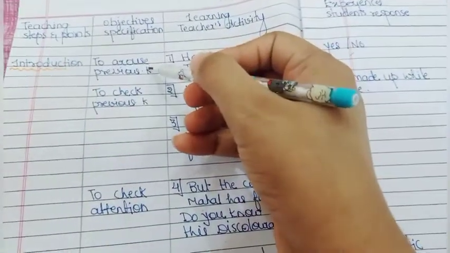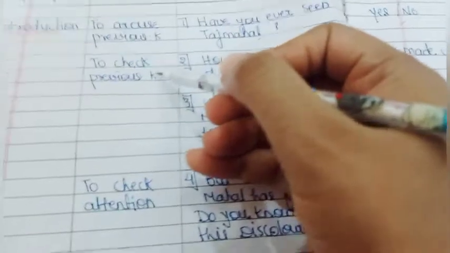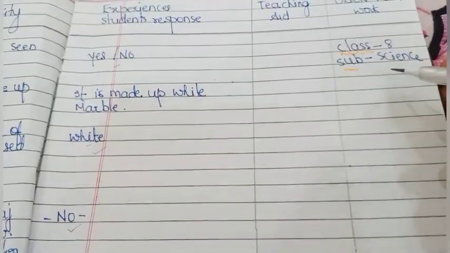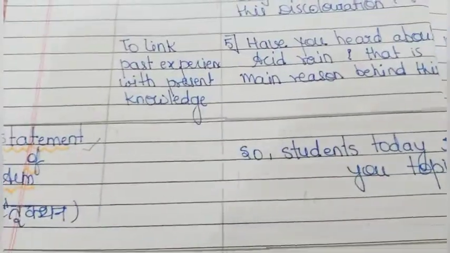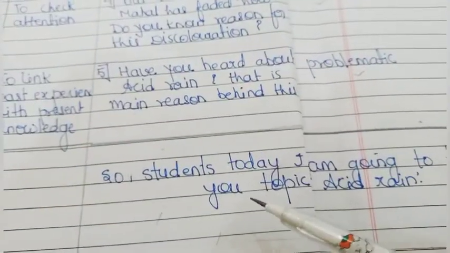Here you can see objectives and specification. Here you can see class, subject. Okay. After that we have to announce our topic, that is called the statement of aim. So we have to announce our topic: today I am going to teach you the topic acid rain. Here you can see topic acid rain.